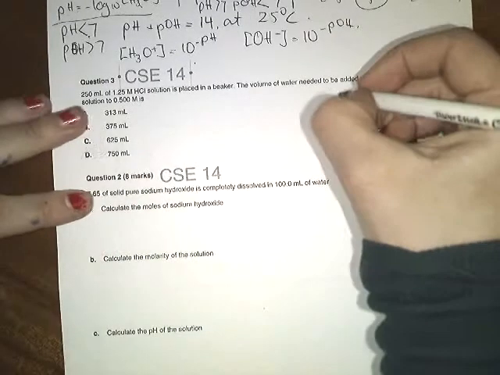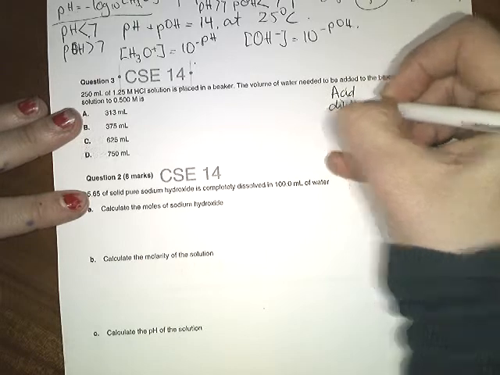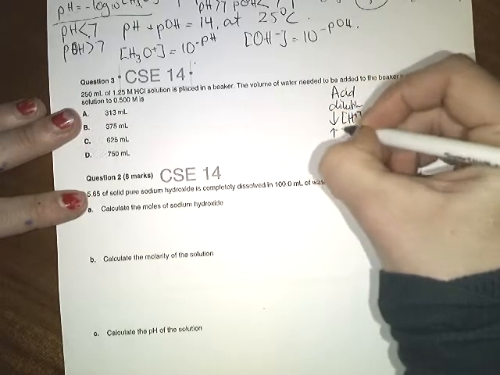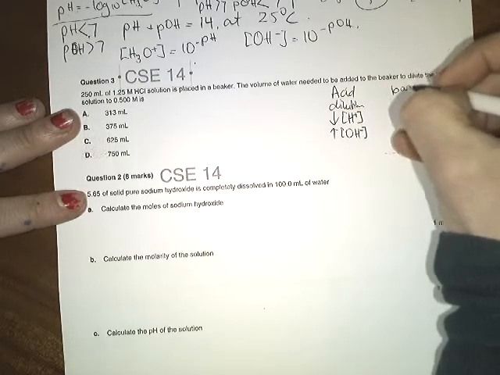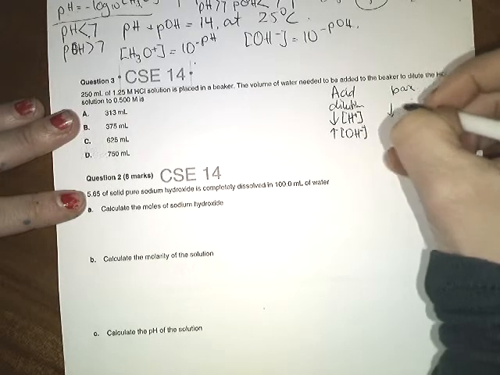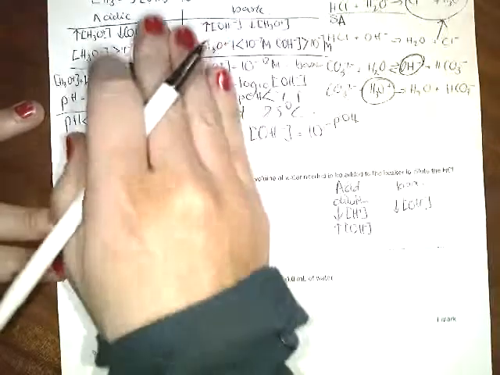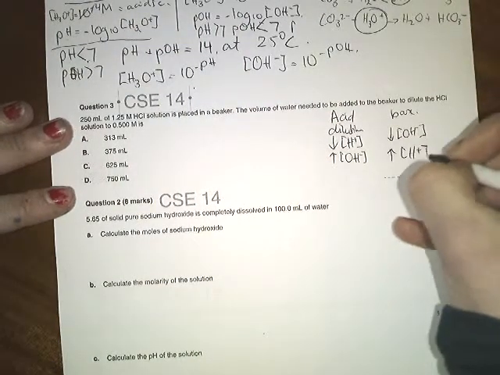Now, the important thing to remember is when you're diluting an acid, you are decreasing the concentration of H3O plus, but it will be increasing the concentration of OH minus. When you're diluting a base, you decrease the concentration of OH minus, and it has to keep equaling 10 to the negative 14, so it has to increase the concentration of H plus.